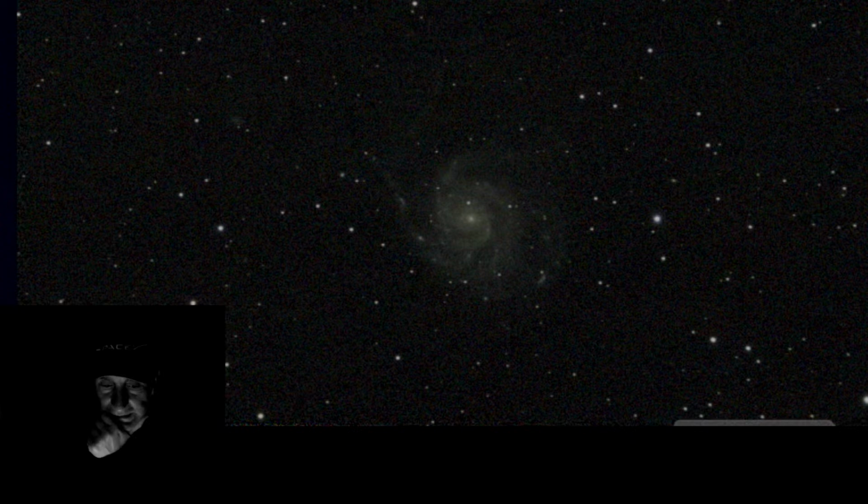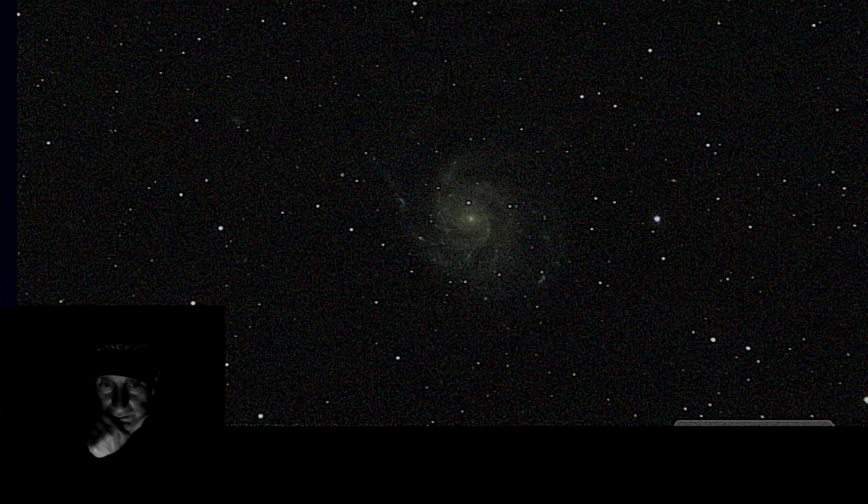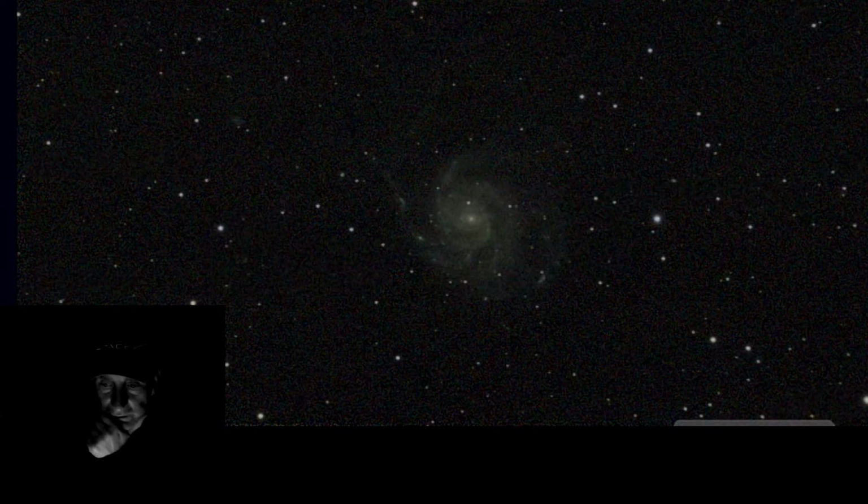So it's just lightness and darkness. You can also add a sharpen filter. This may make things even worse, but yeah, we'll leave that off.